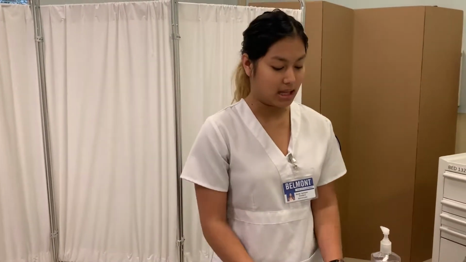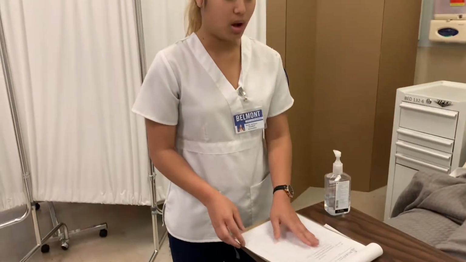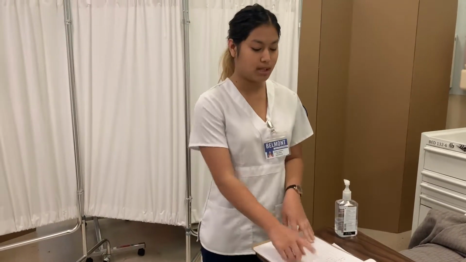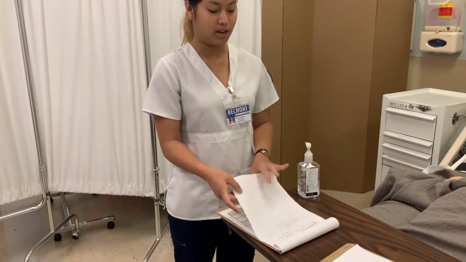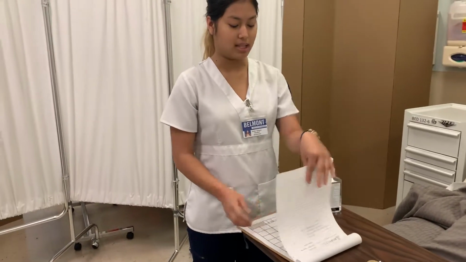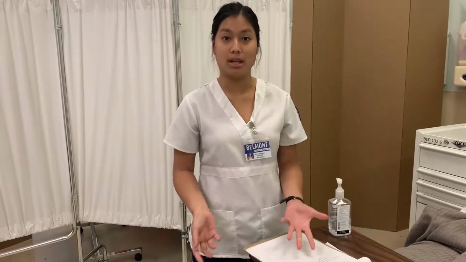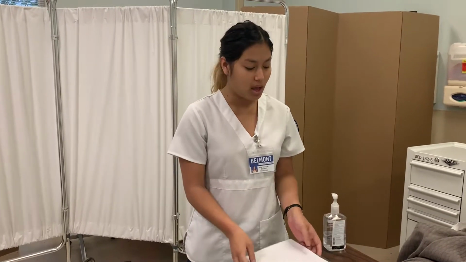As I look at the provider's orders, I will also check for any implications of why the patient may not be able to take the medications, such as any allergies. We see here on the provider's orders and the MAR that there is an allergy for codeine. So if it was to be ordered, we would not administer it due to the allergy. We would also check any labs or anything that would contraindicate the patient taking any of these medications.